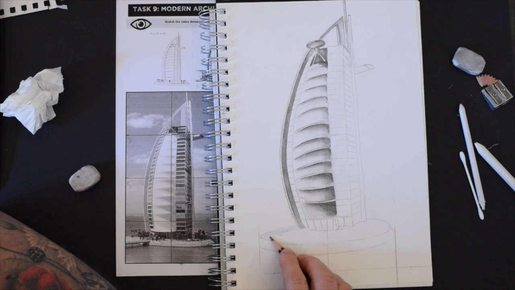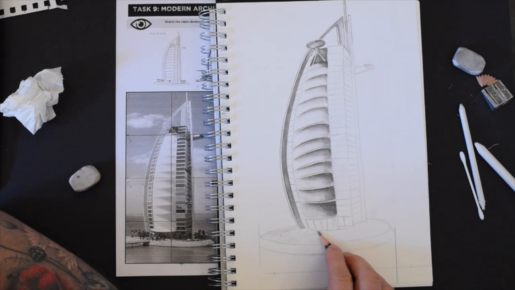Again, using the side of my pencil, I'm just going to add a little bit of a shadow underneath the building.